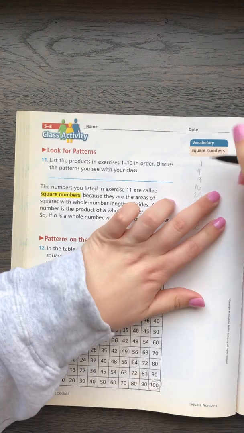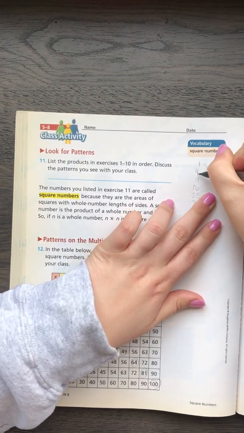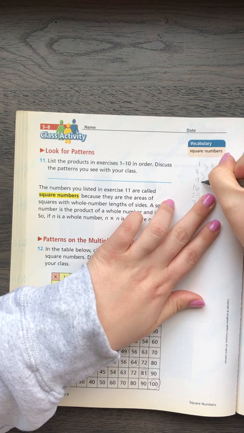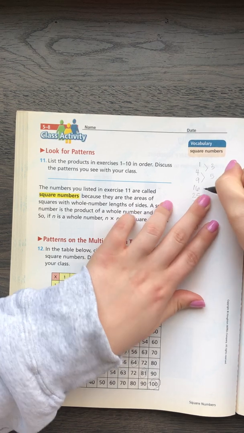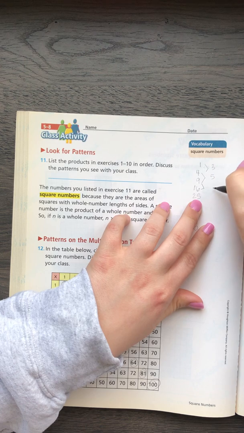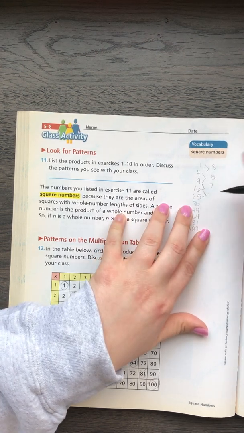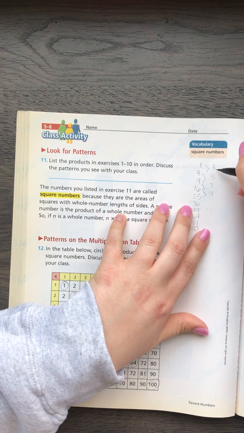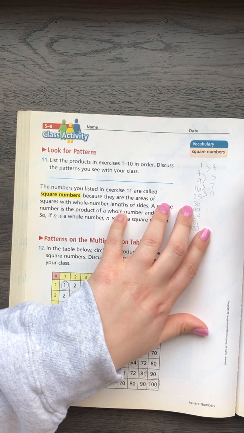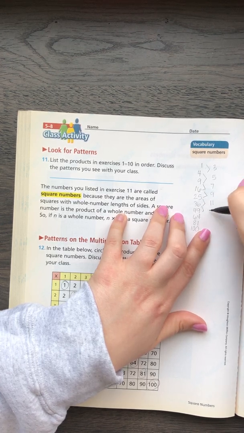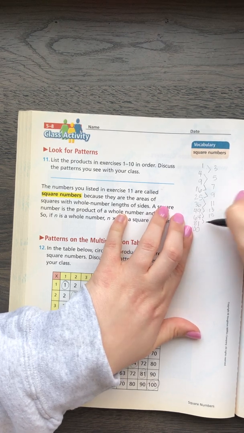Well, let's look back up here. Let's do the difference here. The difference between 4 and 1. 4 minus 1 is 3. 9 minus 4 is 5. 16 minus 9 is 7. 25 minus 16 is 9. What are we going up by? We're increasing by 2 because 36 minus 25 is 11. Then we have 13. Then we have 15.